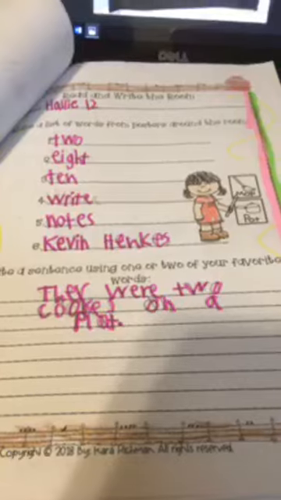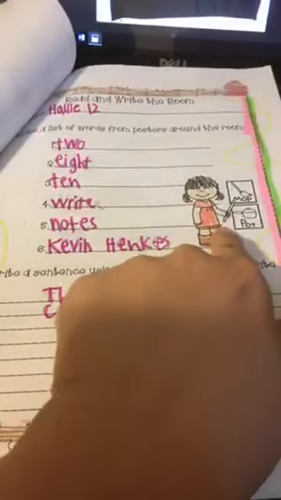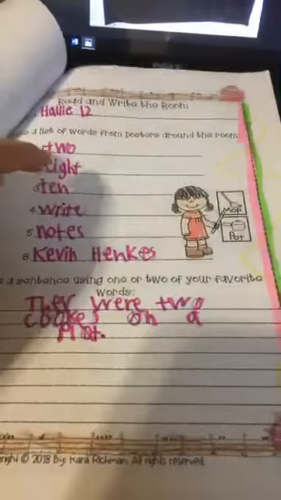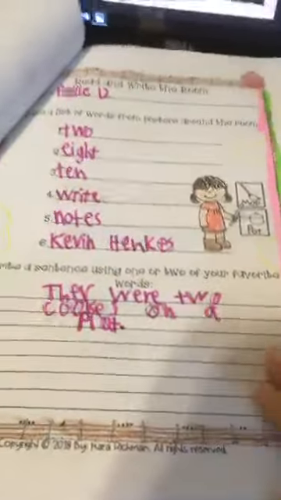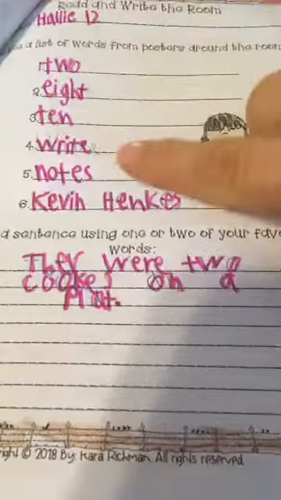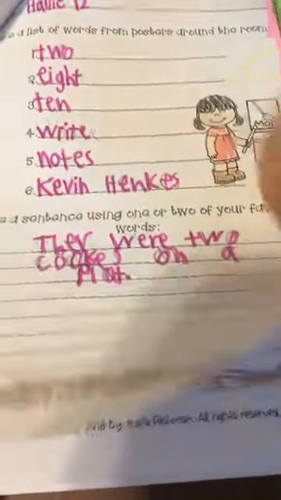Read and write the room. So they can take a pointer and they can read around the room, and then they have to write 6 different words that they find in the classroom that they like from the posters, and then they have to write a sentence about it.